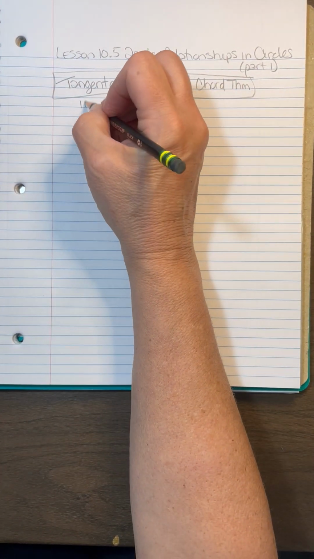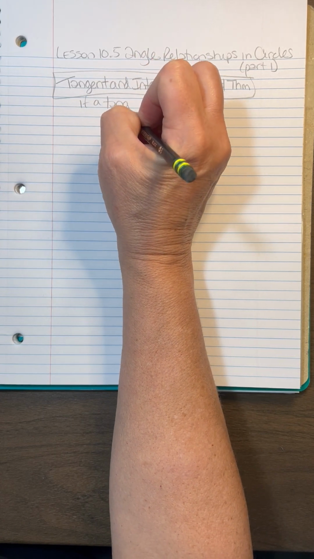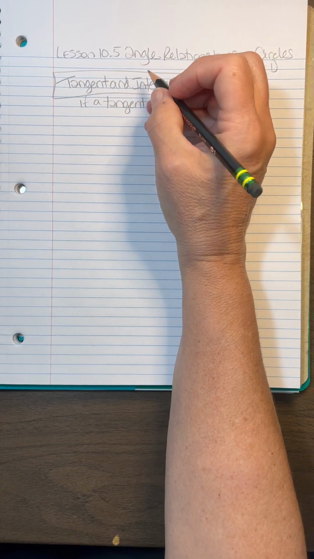And that says, if a tangent, remember that's outside the circle, right?